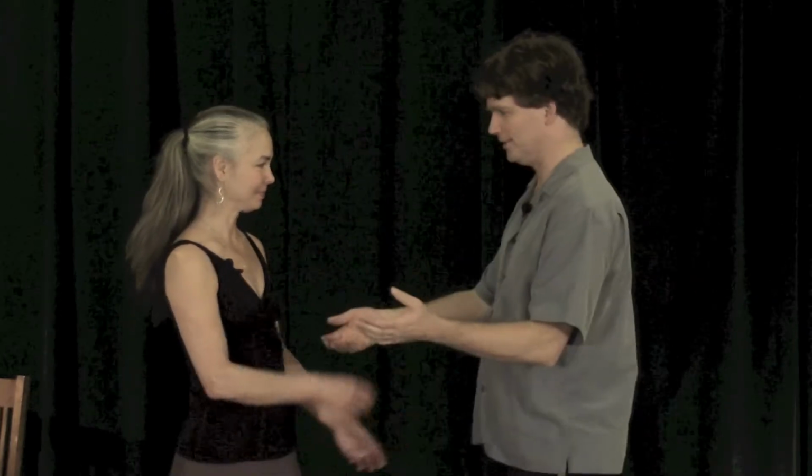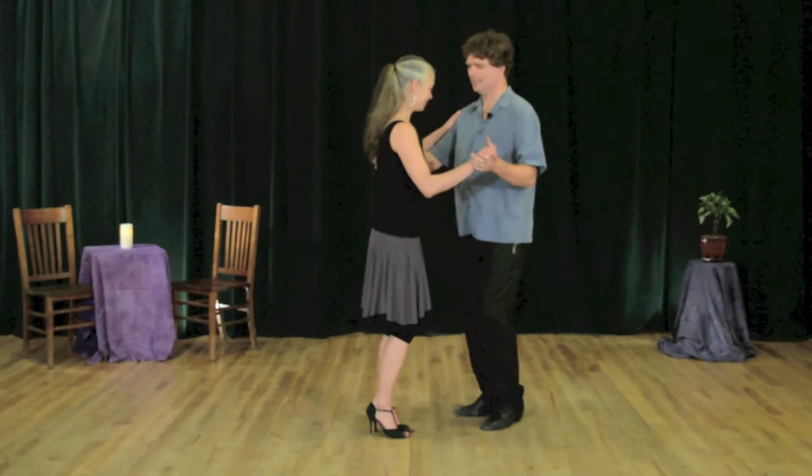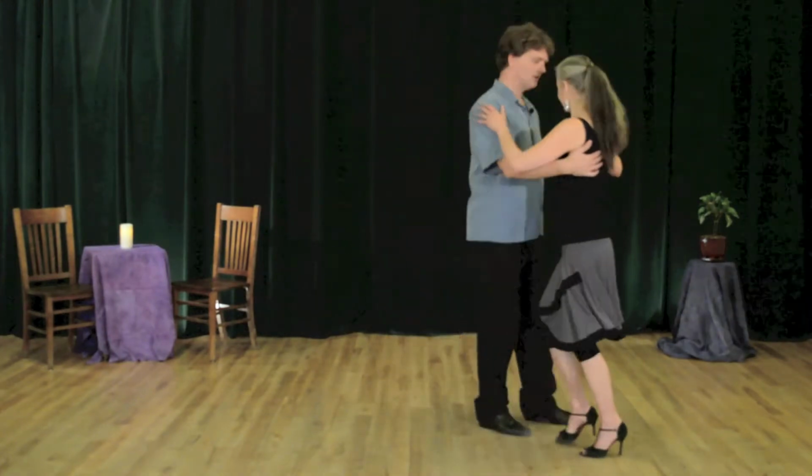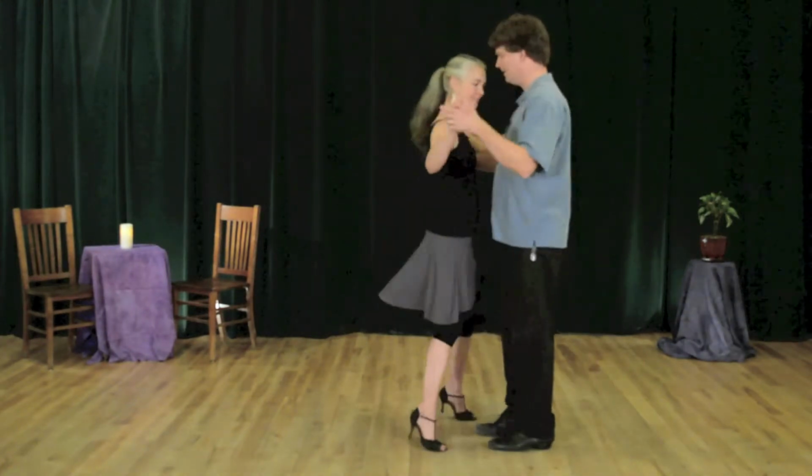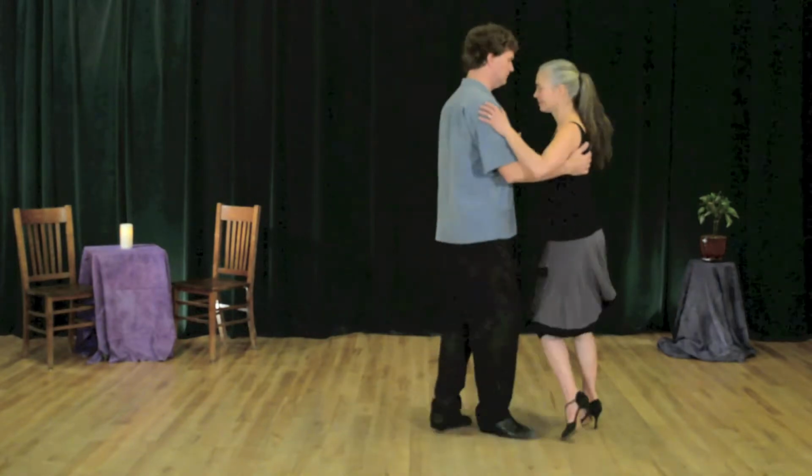Now we're going to work on another of the fundamental pieces of vocabulary for Argentine tango, and that is a molinete, where the follower is moving around the leader. I guess we can just show briefly what that is. Movements where the leader is in place and the follower is moving around the leader.